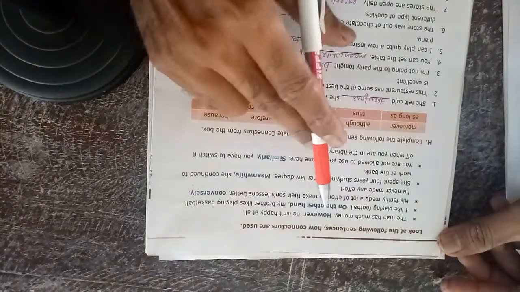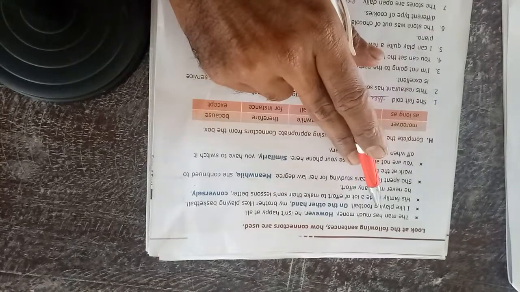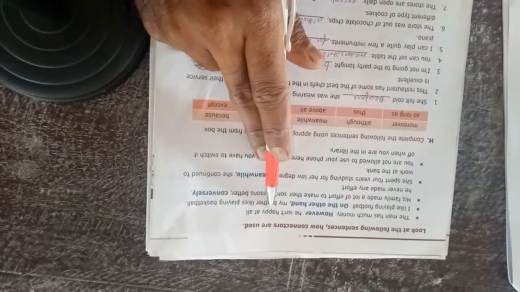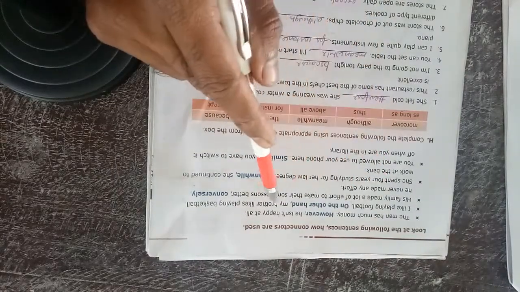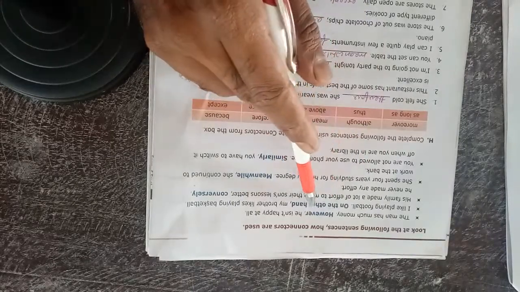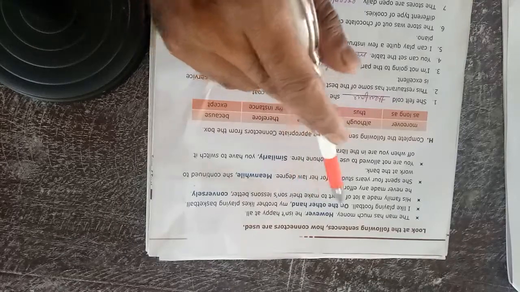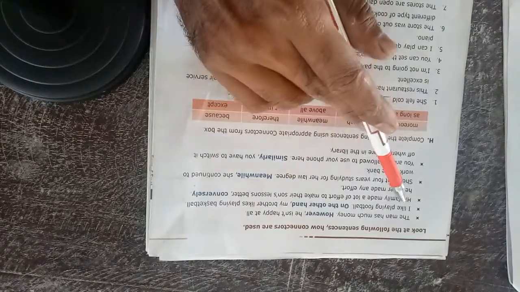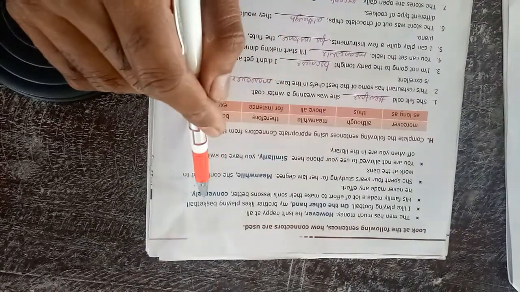Now here, look at the following sentences and how connectors are used. The man has much money, however, he isn't happy at all. Here, however, is the word written in bold letters that connects the ideas; that is called the connector. Next one. I like playing football. On the other hand, my brother likes playing basketball.